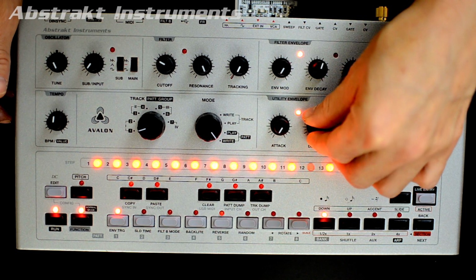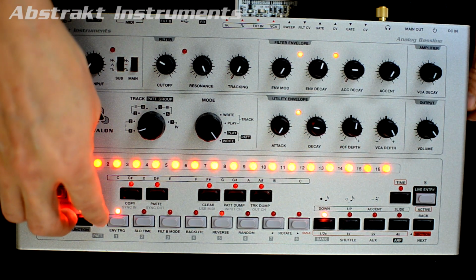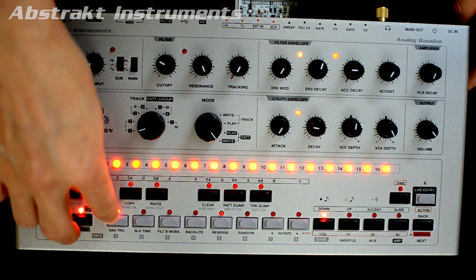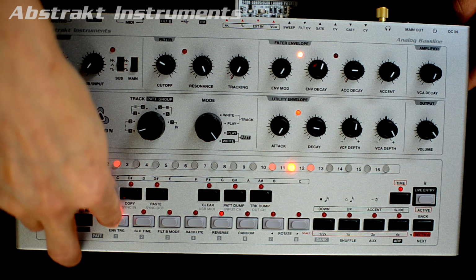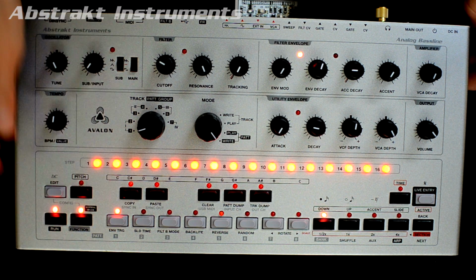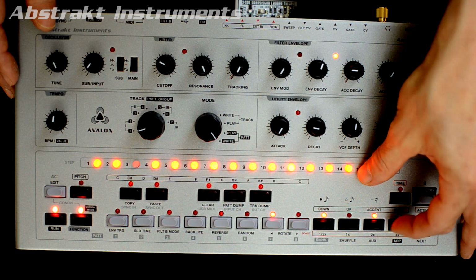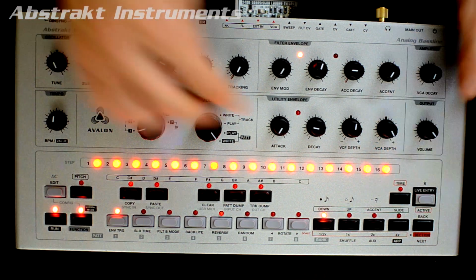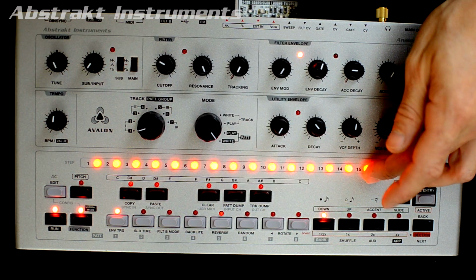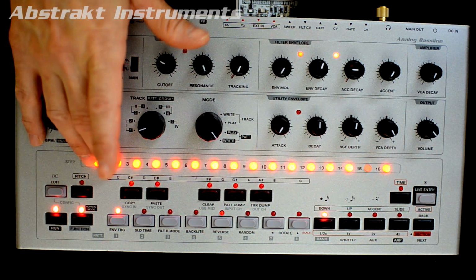Here, we're back to triggering on all notes. And here it's being triggered by slides, where I've programmed a slide on step 15.